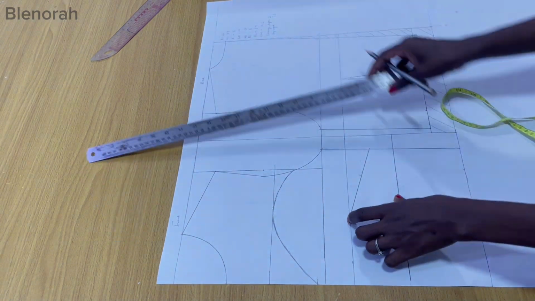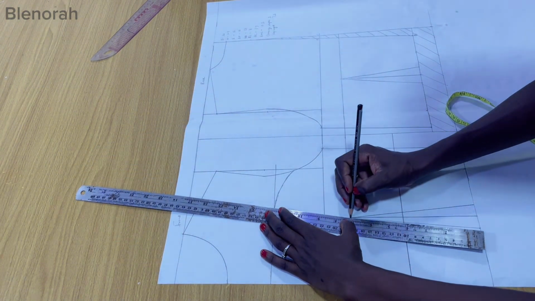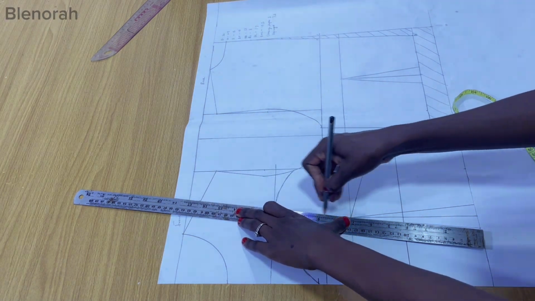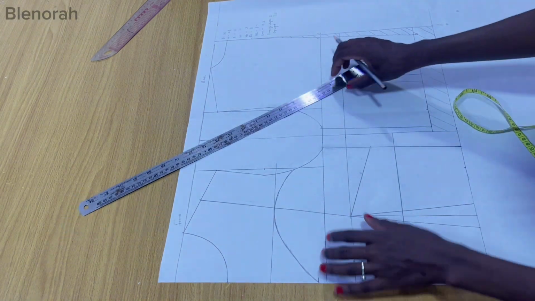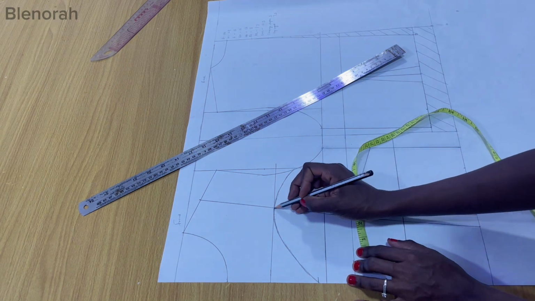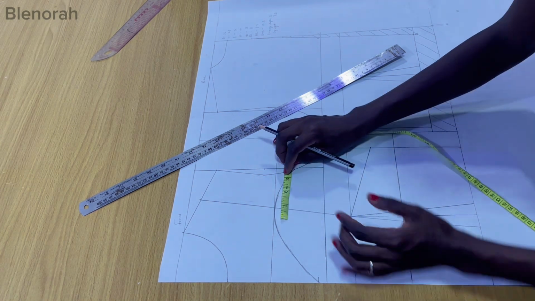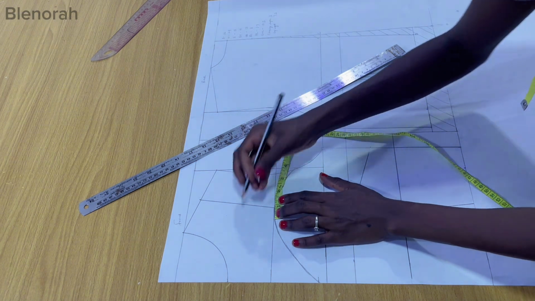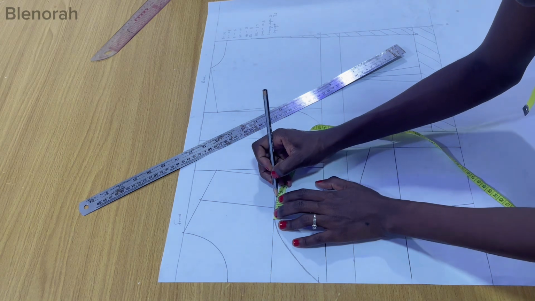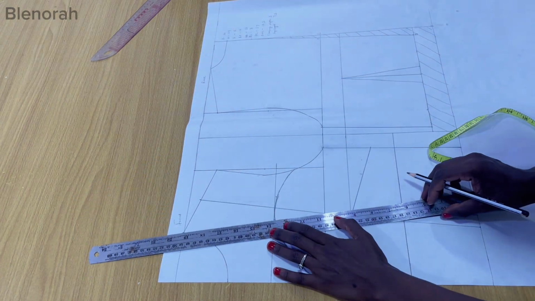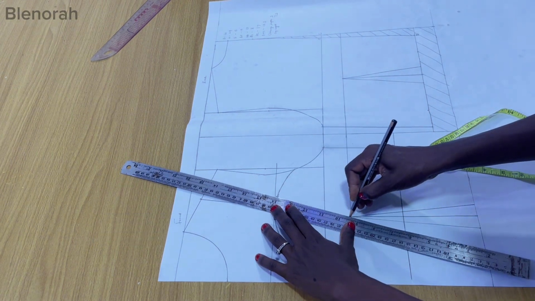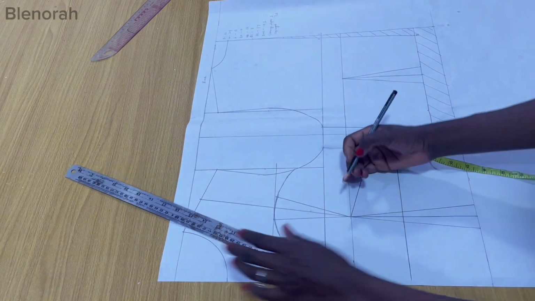After dividing it into 2, you mark your shoulder. What we're actually taking is the shoulder dart. So you mark it this way. So after marking it this way, then you tighten the over bust. So this place is called the over bust. So we tighten it. I'll tighten mine by 0.75. I'll draw a straight line back. Remember, I tighten it by 0.75 and then draw a straight line.